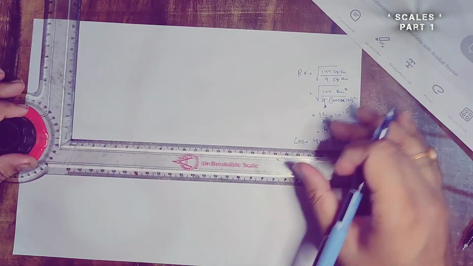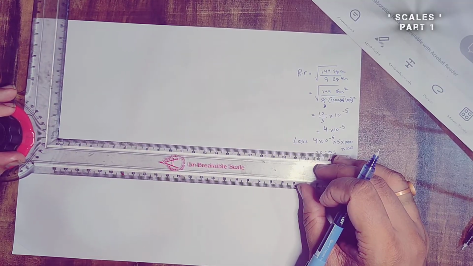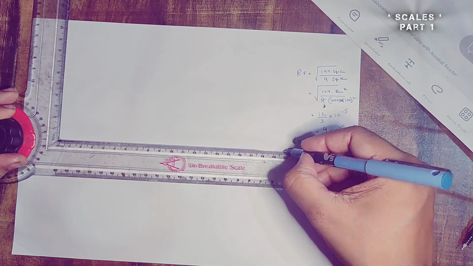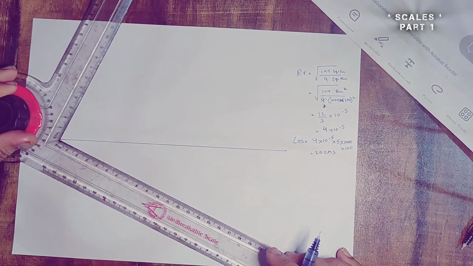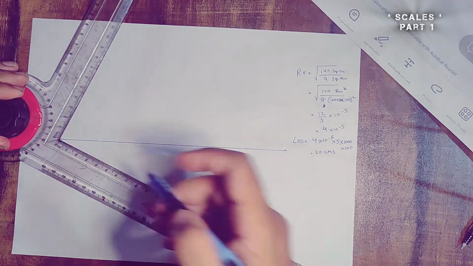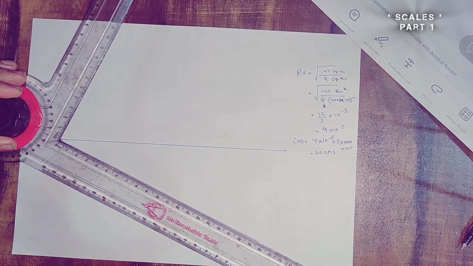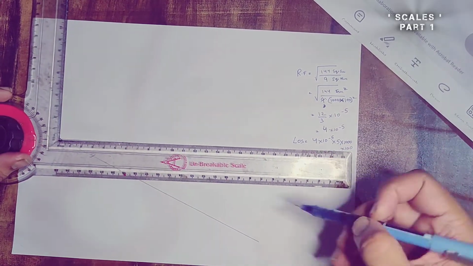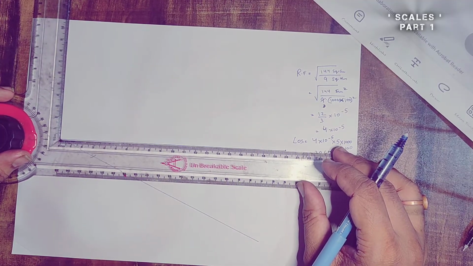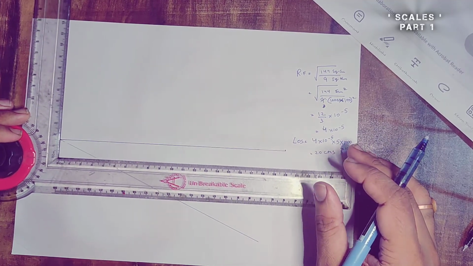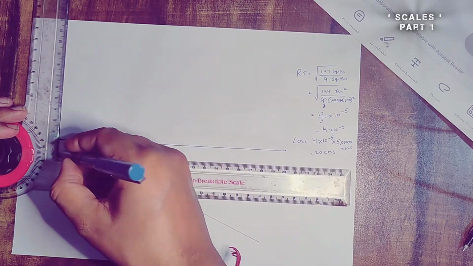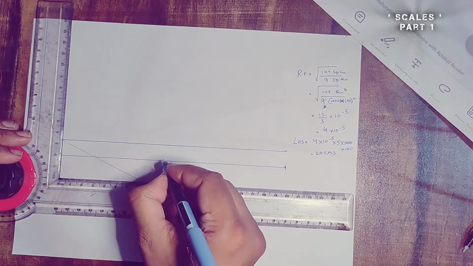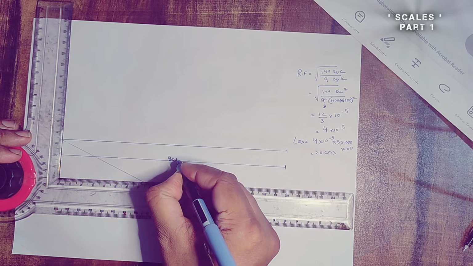So now you have to draw a 20 centimeter line, which is a very long line, like this, 20 centimeter. Now you take any angle like this at any distance. This is 12 cm. The total distance is 20 centimeters. So you can write it over here. This is 20 centimeters.